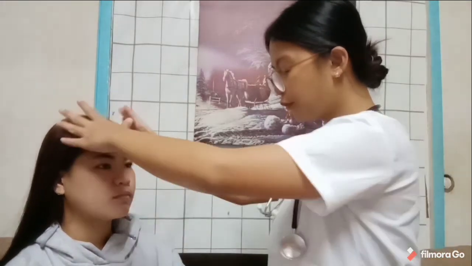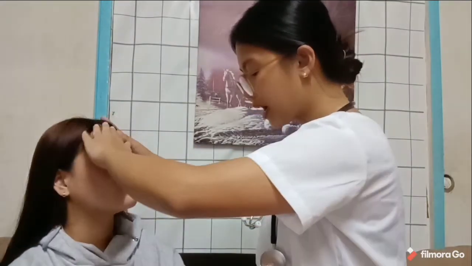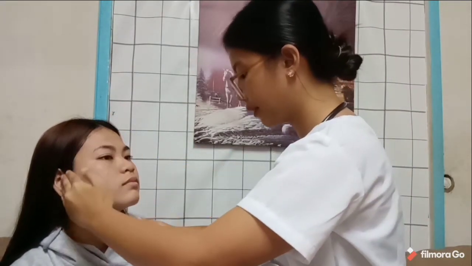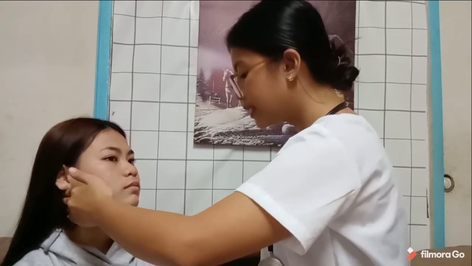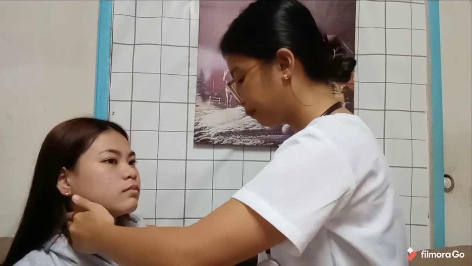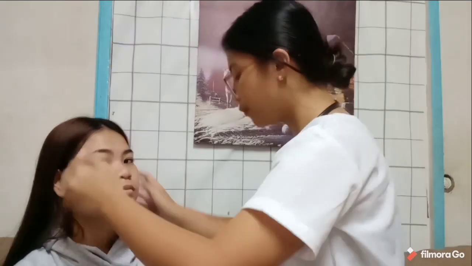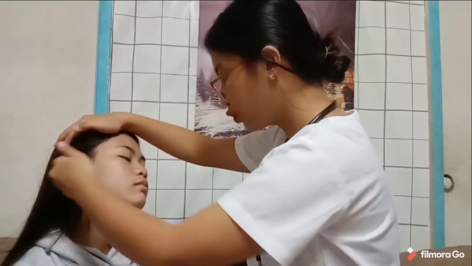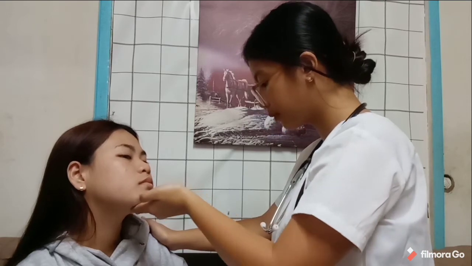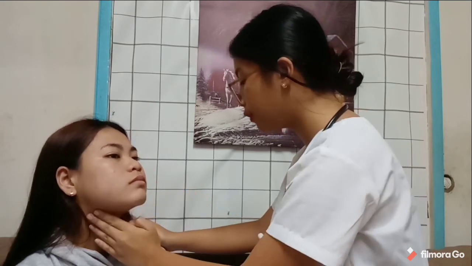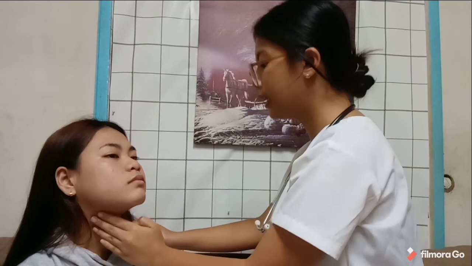Last assessment is the assessment for the neck. Palpate the forehead to the posterior triangle of the neck. This is for the posterior cervical lymph nodes. Next is palpate the ears from back to front, under the chin, and on the anterior triangle for the anterior cervical lymph nodes.